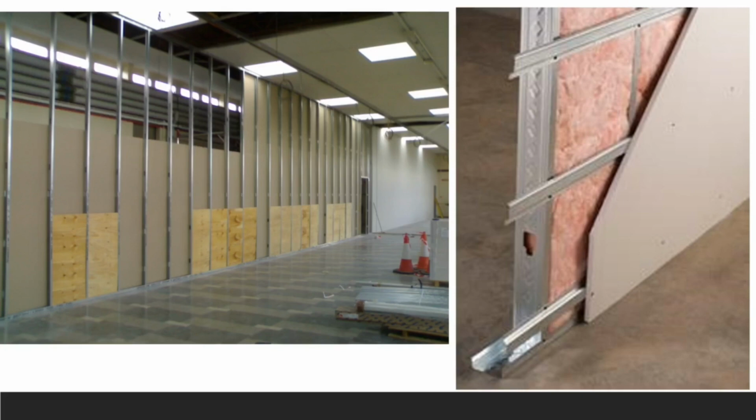Now the problem with that is obviously sound is just going to travel straight through that. It's going to pass all the way through the plasterboard, through the screws, through the metal to the other side, and then you're going to get a lot of the incident sound on the inside of this room, the room on the left, is going to pass very quickly and effectively through to the other side, which is very undesirable.